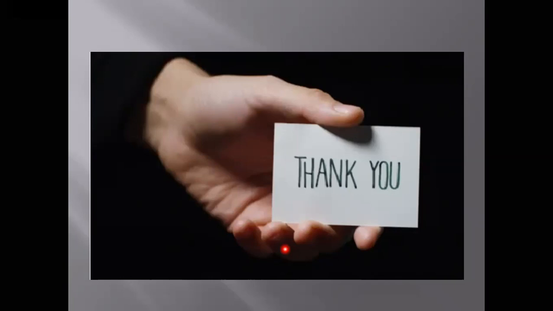We have seen some problems also relating to the same. Hope you have understood the concept well and you will be able to perform some problem solving on similar lines. Thank you.